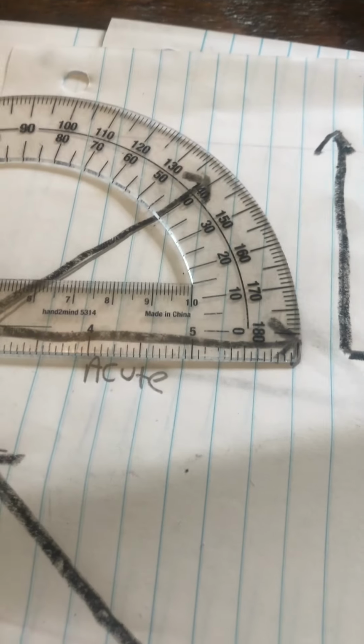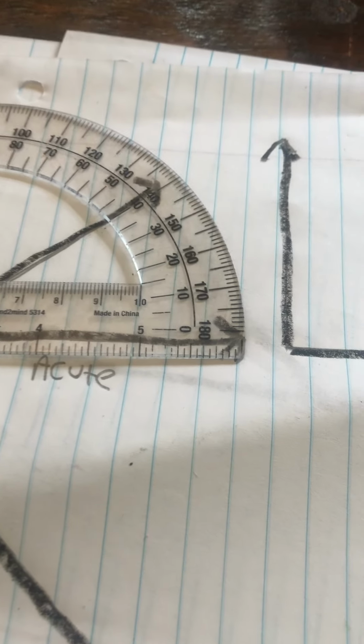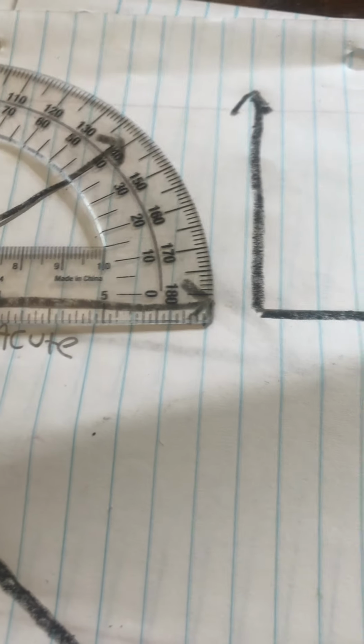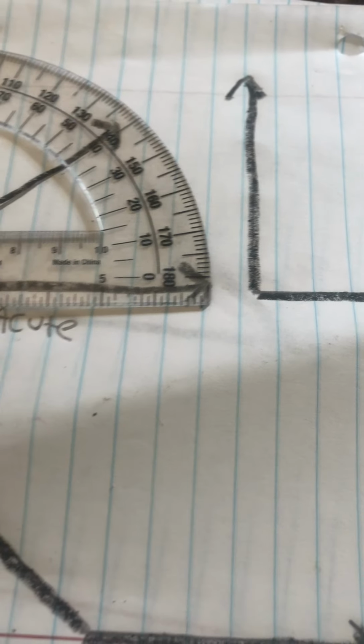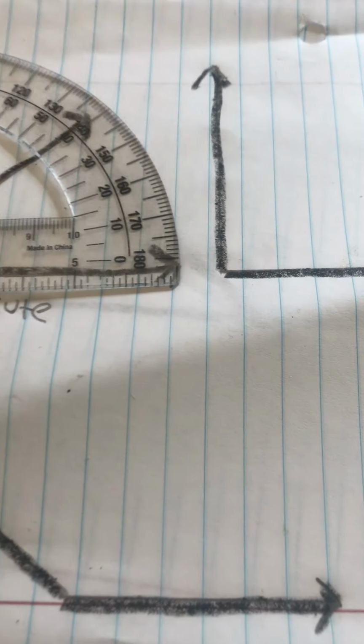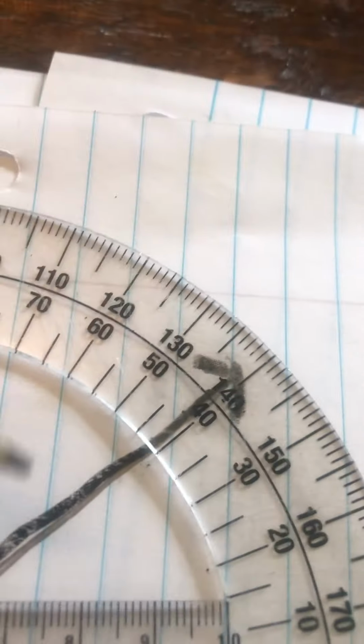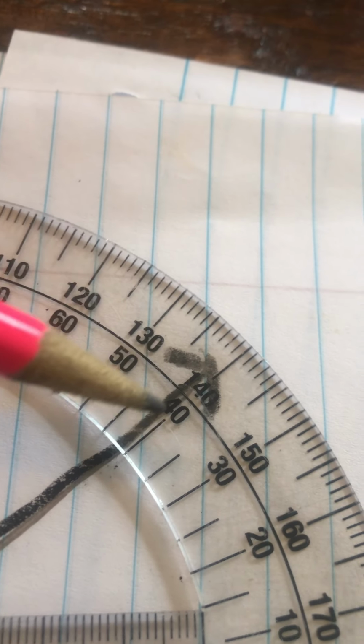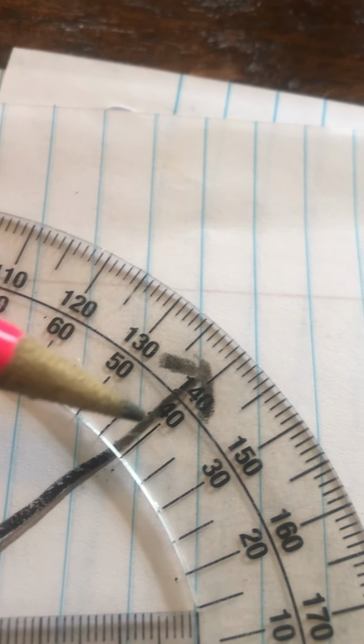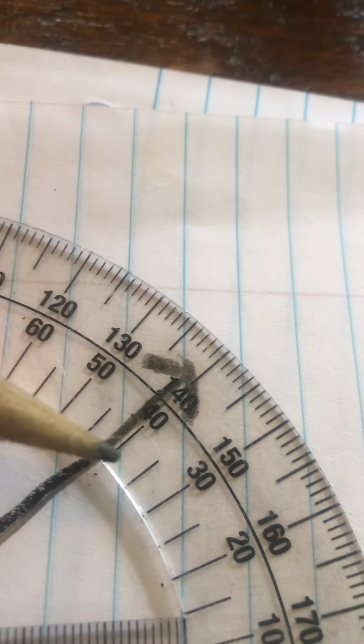Well, in this case, I know this angle is acute, right? So if it's acute, it could not, by definition, be 140 degrees. So when the angle is going this way and it's acute, you look at the first number here. So this angle is about 40 degrees. Remember, it's acute, so it has to be less than 90.